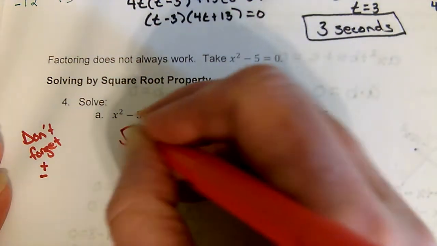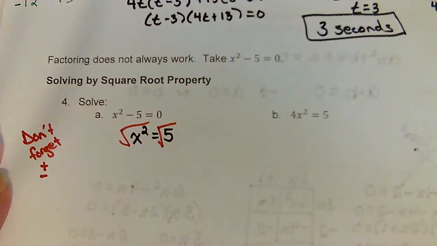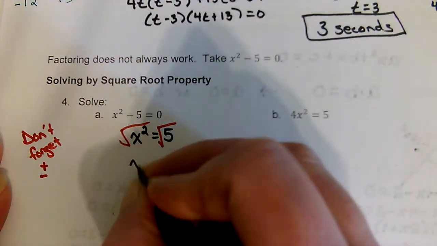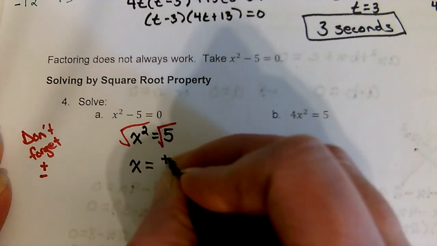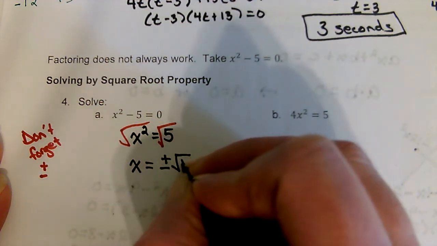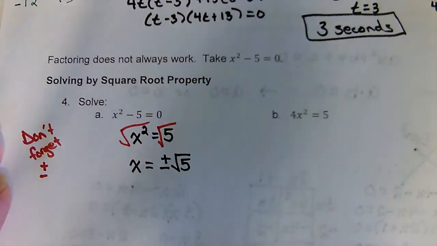So when I take the square root of both sides, I'm going to get x equals plus or minus the square root of 5. Plus or minus. You're still going to have two answers.